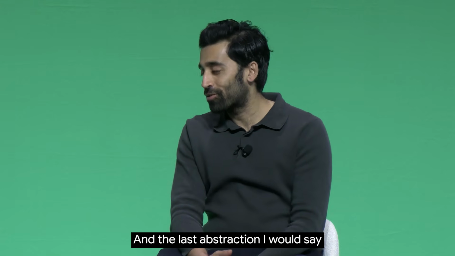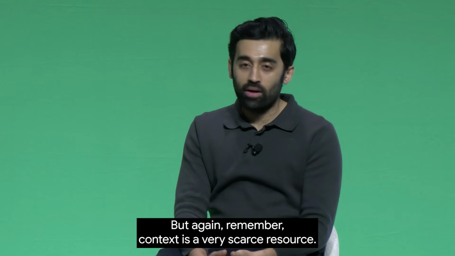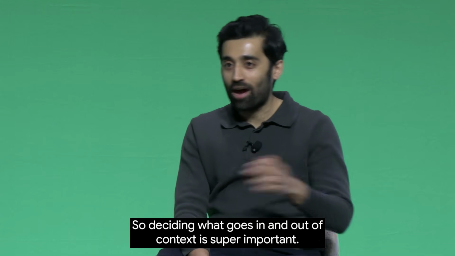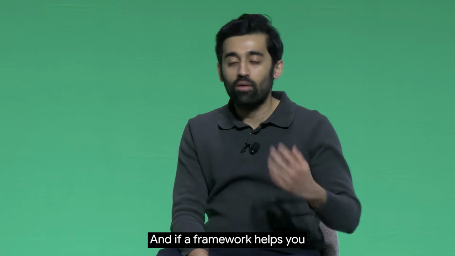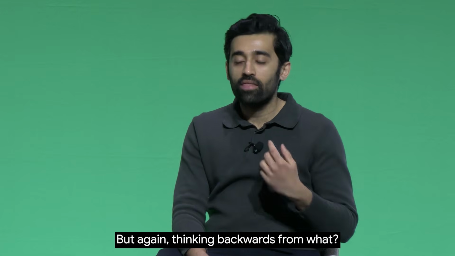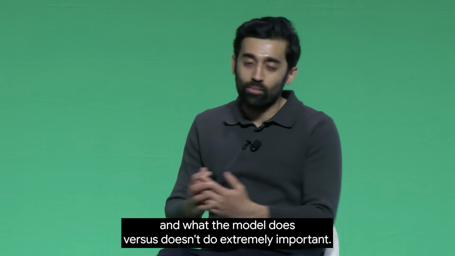And the last abstraction, I would say, is the context abstraction, which I touched upon briefly earlier. But again, remember, context is a very scarce resource. So deciding what goes in and out of context is super important. And if a framework helps you with any of these 3 decisions, then please go for it. But again, thinking backwards from how you want the user experience to work and what the model does versus doesn't do is extremely important.